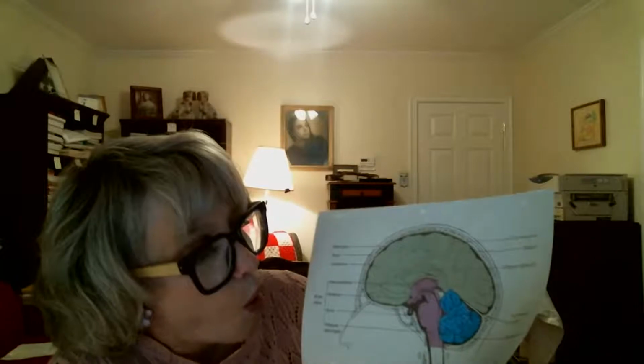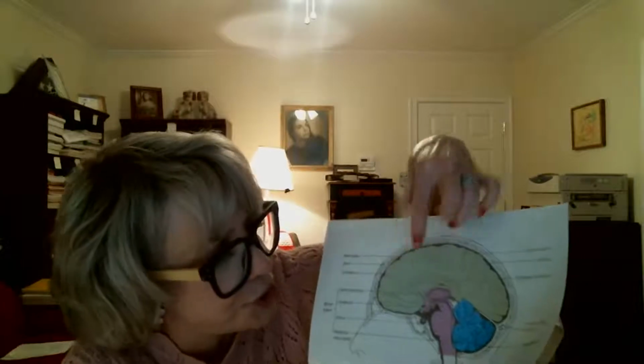It's gray in color because you're seeing thousands and thousands of naked dendrites and cell bodies. This is hollow, and it is filled with cerebral spinal fluid. The inside of the thalamus is the third ventricle. The walls of the thalamus are the neurons that carry on the activity, and I'll give you the physiology soon.